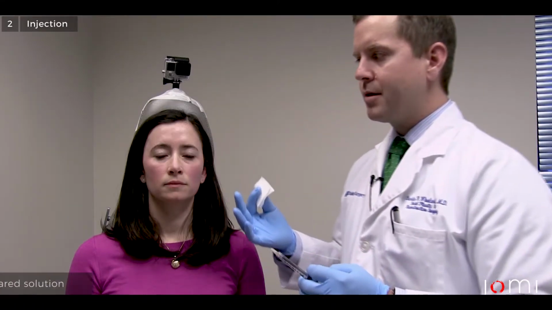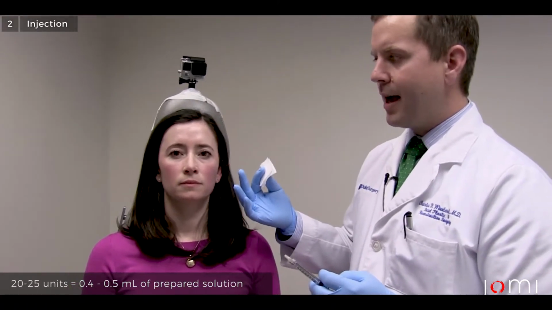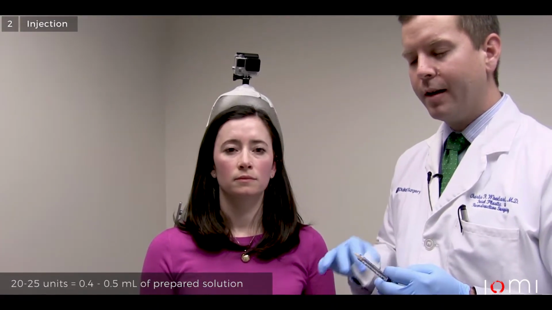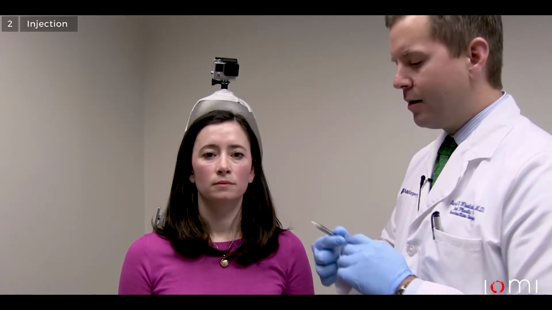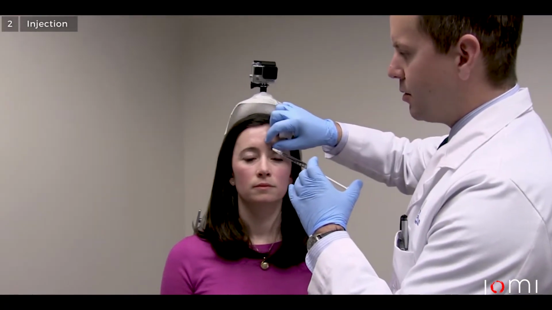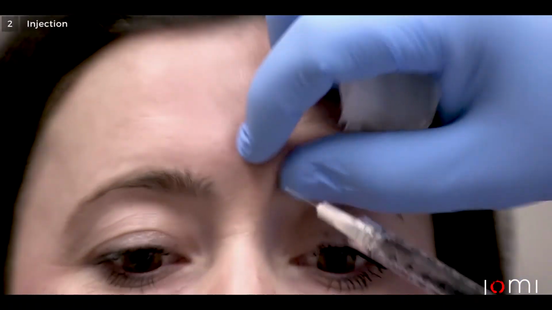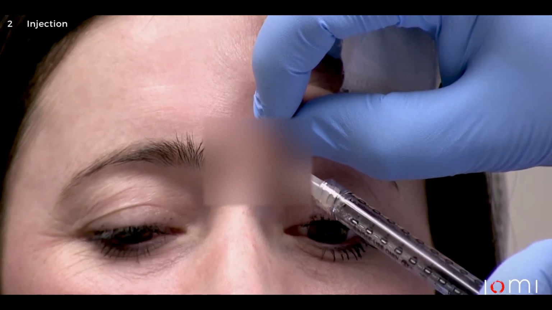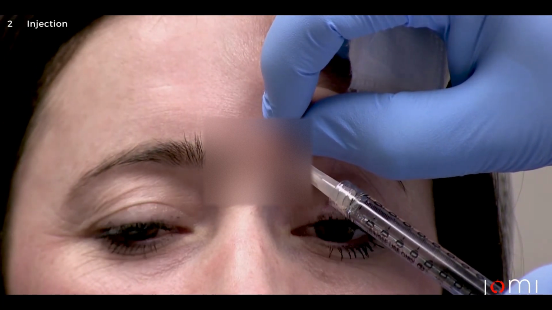So typical treatments in the glabella region, we're probably not going to need as high a concentration for her because we didn't have a whole lot of corrugator activity. It would be approximately 20 to 25 units. I tend to inject those in 5-unit aliquots in the central region of the face. What I'll tend to do is pinch the brow in this region and remind the patient that they need to breathe. And then a small stick here.